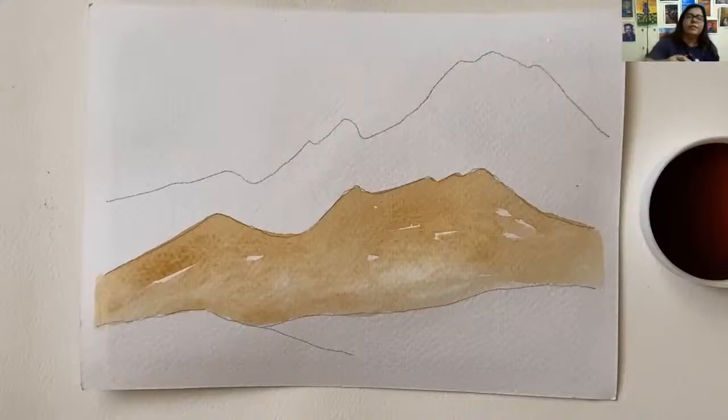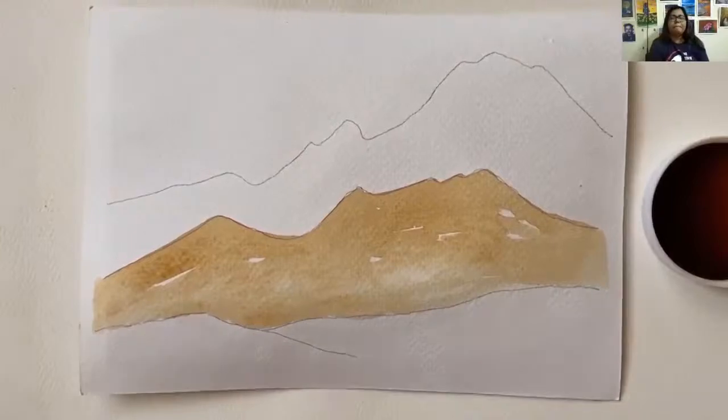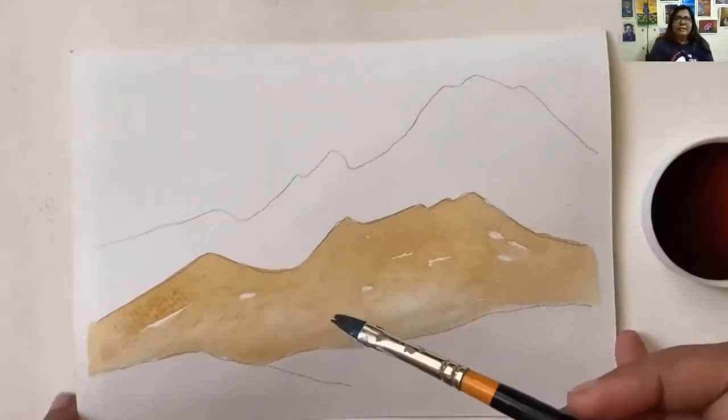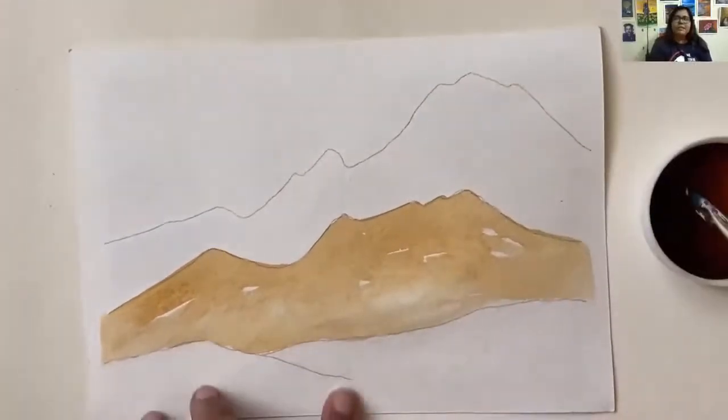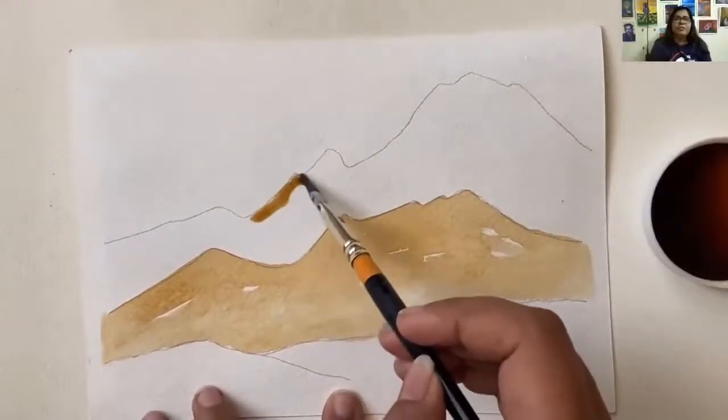Now we will move on to the top mountain range. So just see everybody. Same technique like we did for the lower mountain range. I will just repeat it. Anybody who missed it during the first step can also see this.